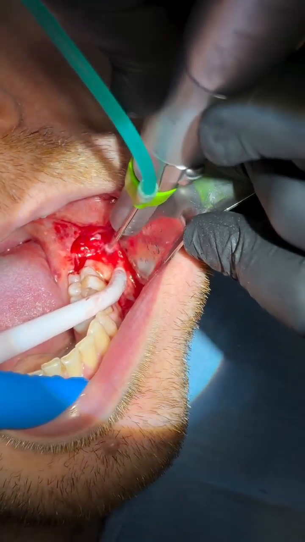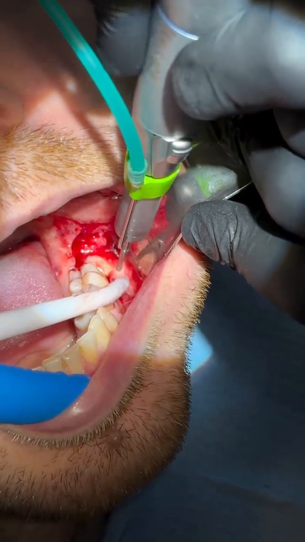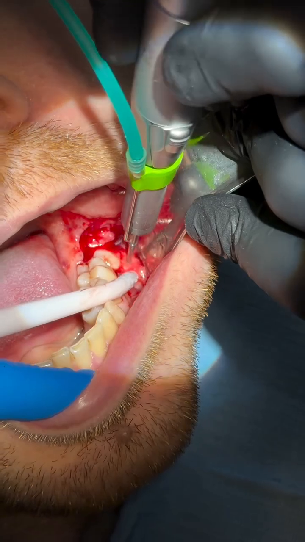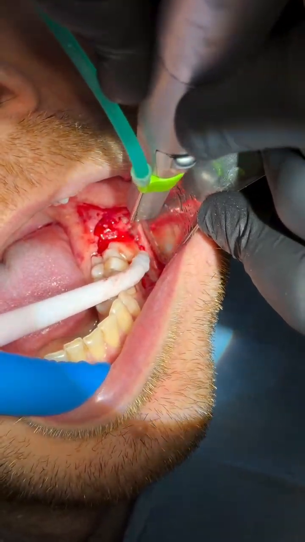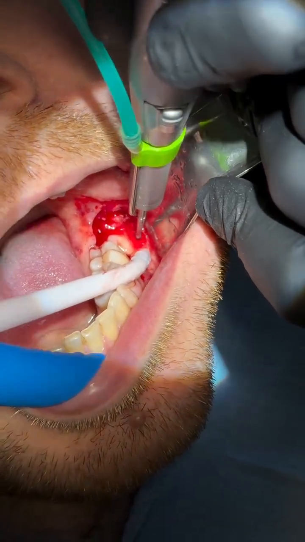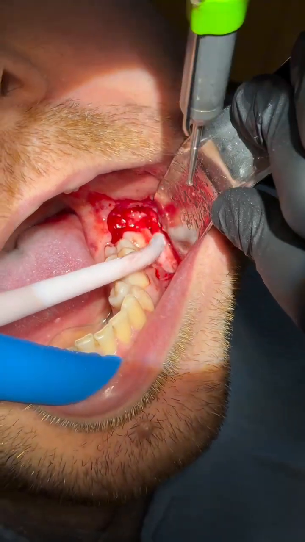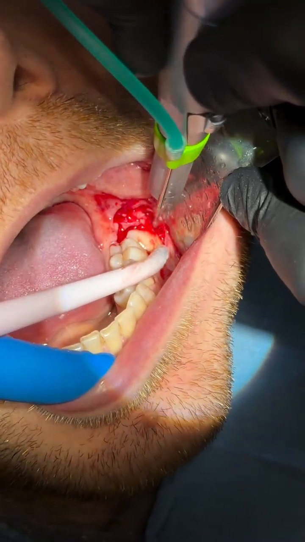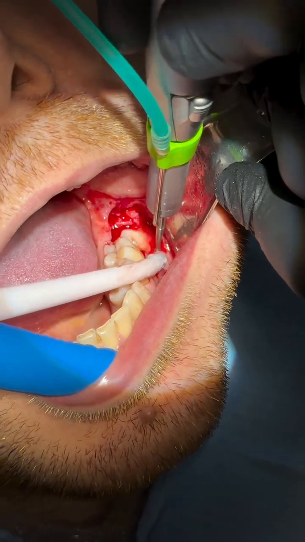Now I'm making a buccal gutter and actually reducing the height of the bone buccally so that I can visualize the roots. I'm using a rose head burr on a surgical straight hand piece with plenty of irrigation. When I use the hand piece, I make sure that the shaft does not touch any patient tissue, as it may cause a burn.